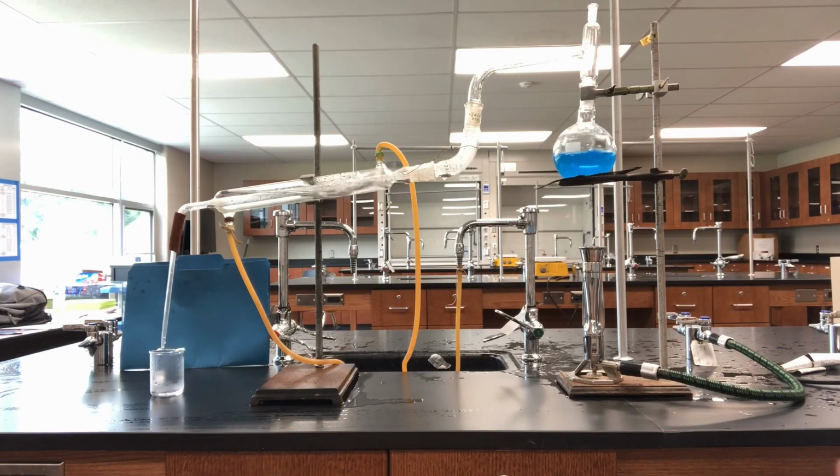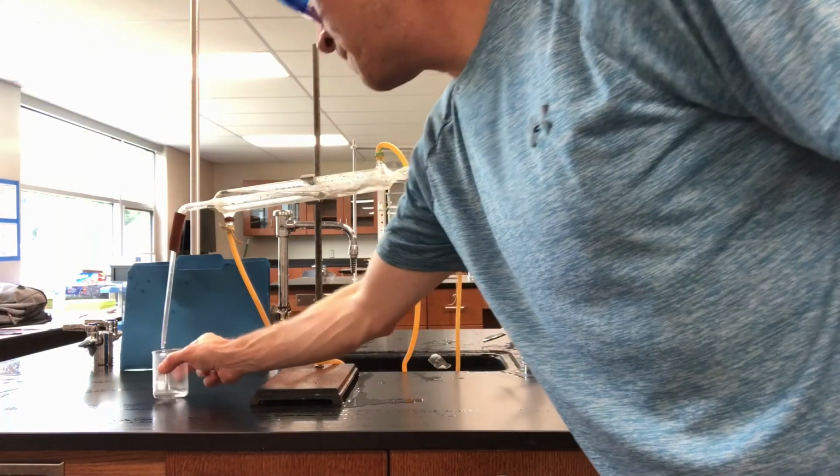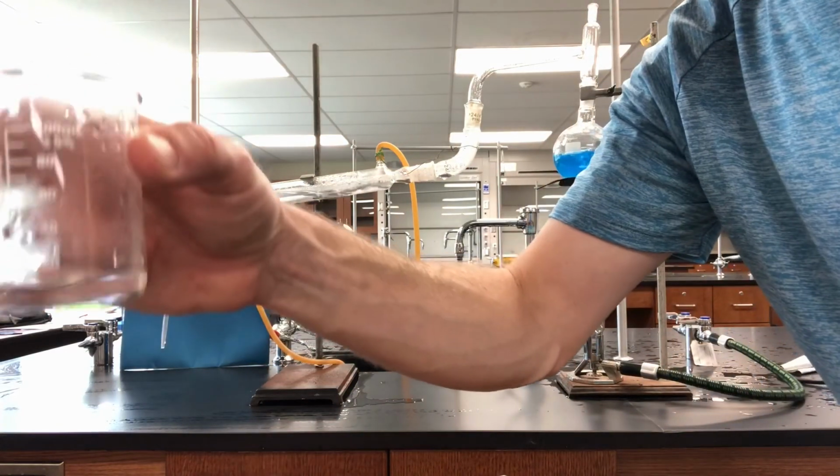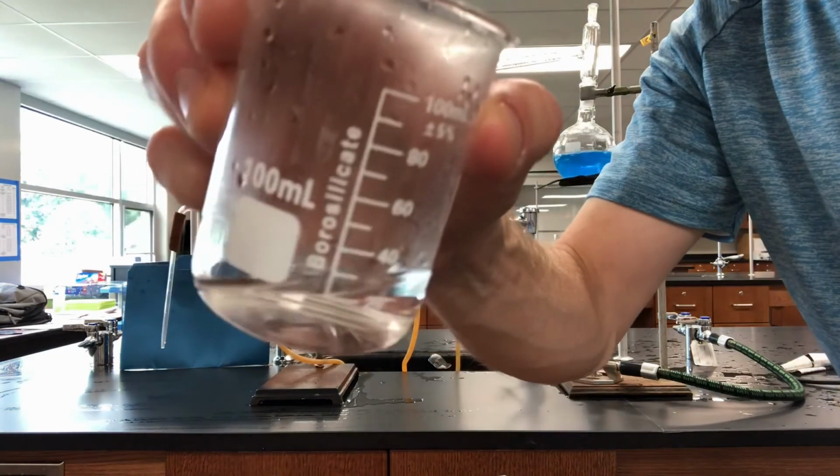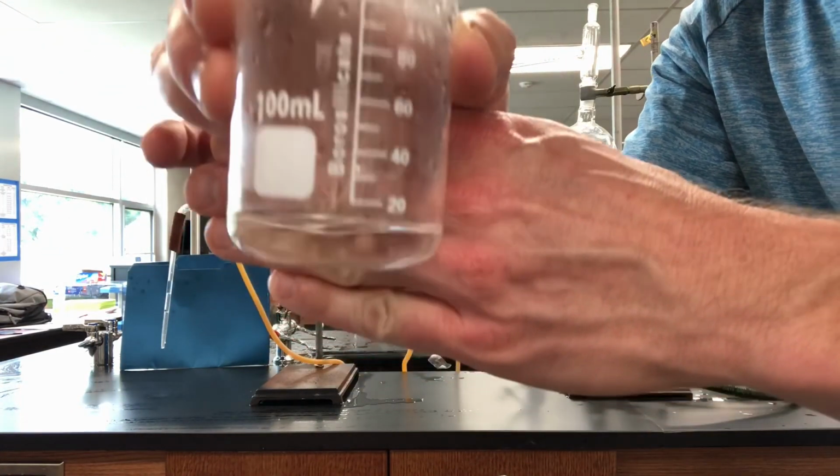gas. And if you look, the collection beaker over here, no longer blue. It's the pure H2O that we were able to separate out of that mixture.